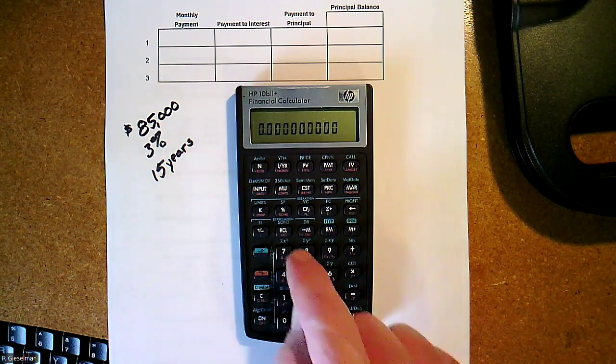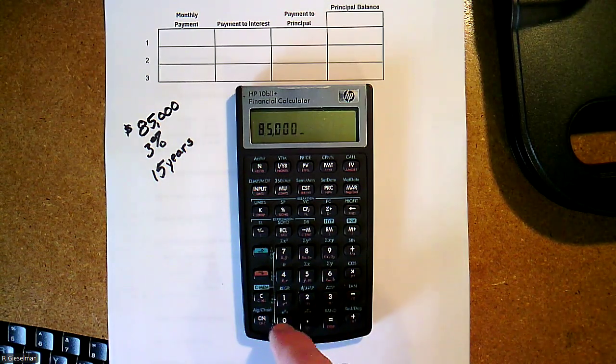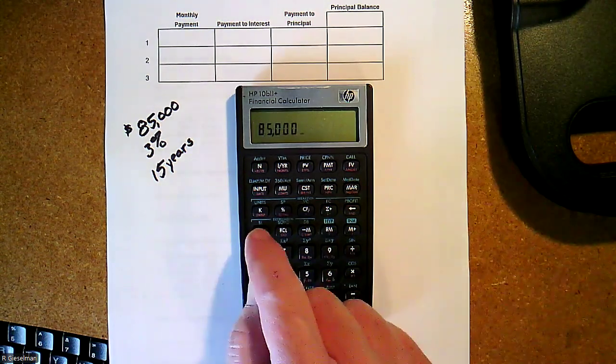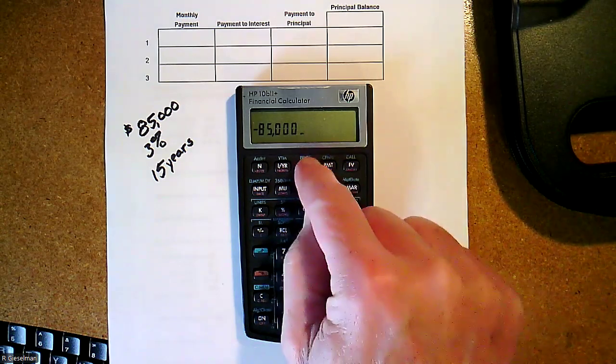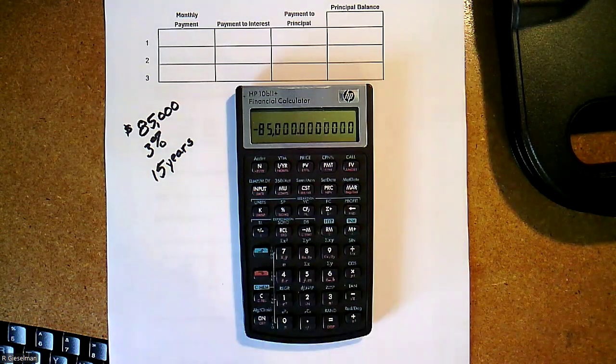I'm going to start with 85,000, and you don't need to, but I'm going to make this a negative number to signify that that is money I owe. And I'm going to put that in as the present value because that is the amount that you're borrowing today, or you're entering debt to that extent today.